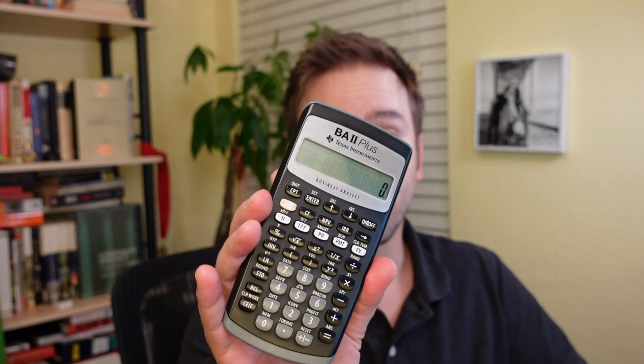So you need to calculate a net present value, but you don't have one of these, a financial calculator. I'm going to show you how to calculate the net present value of a series of cash flows, and this is going to work on any calculator. So let me show you an example.